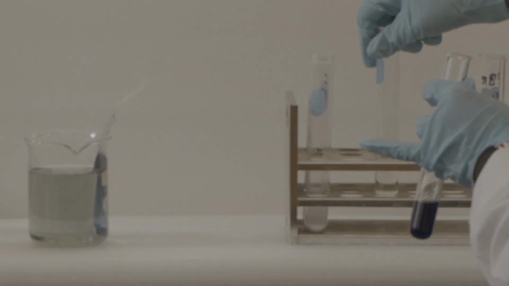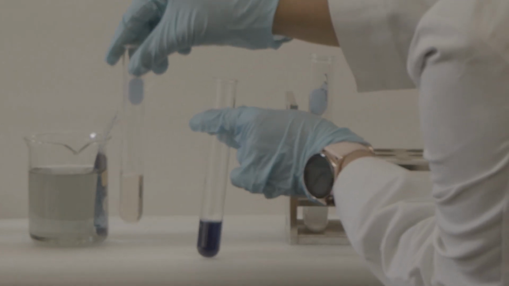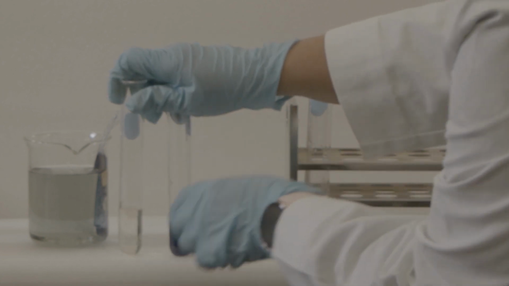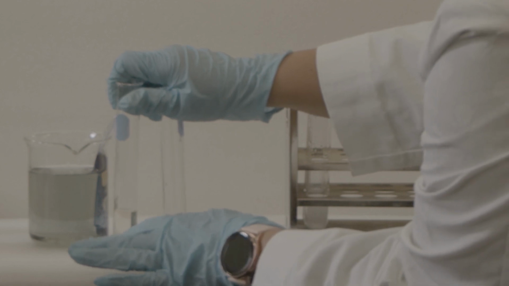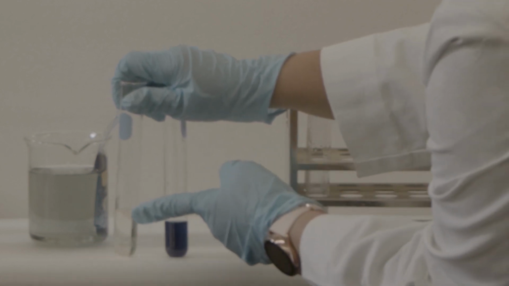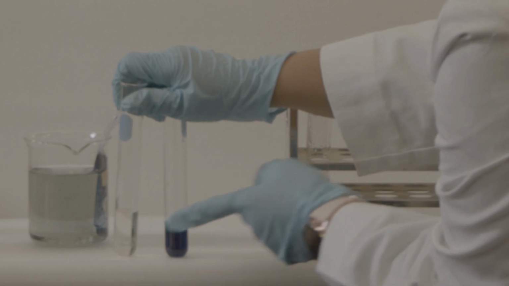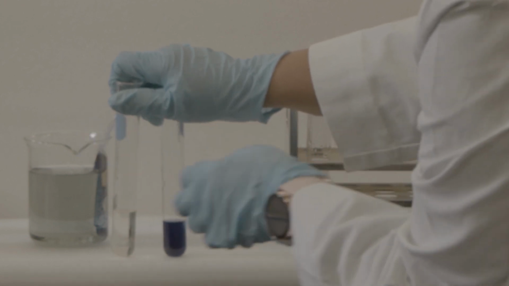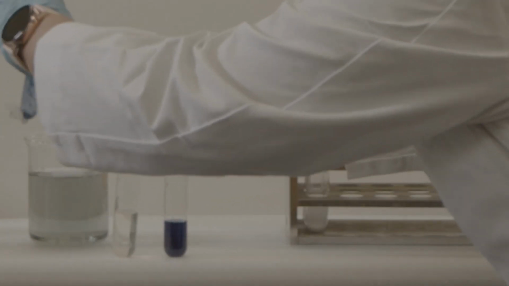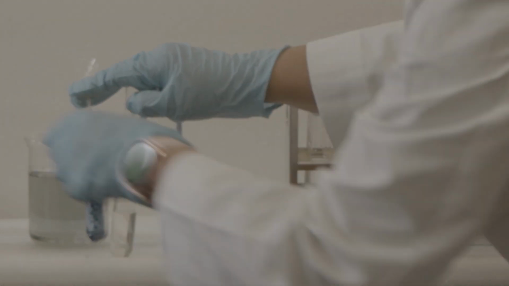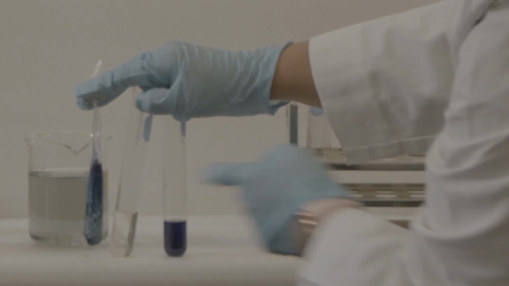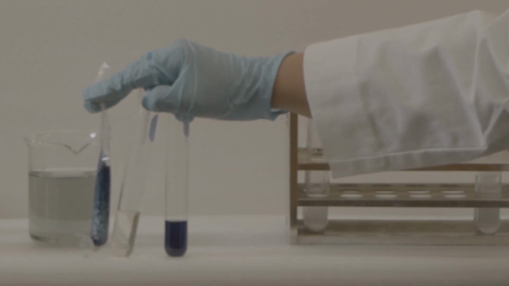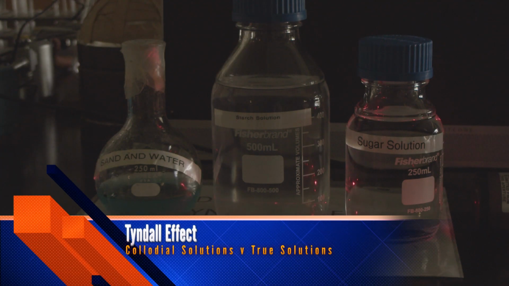Okay, so you can see this is from the jar. We did it before, that starch did not come outside from the dialysis bag. This is my standard result, and this is when I put my iodine inside the jar to see whether it comes through or not. Okay, so this is part one.